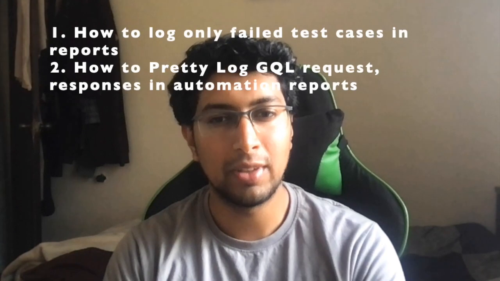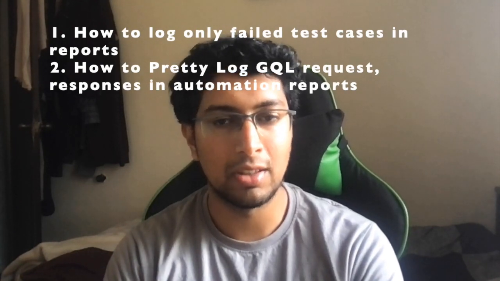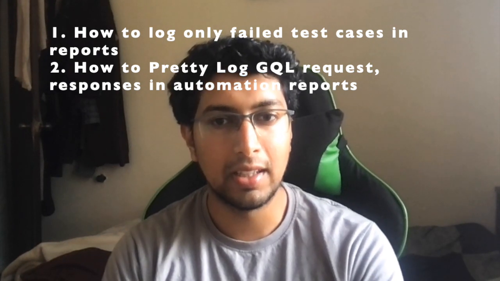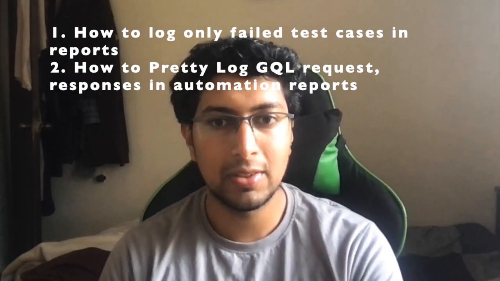Today we'll be looking at two problems. One of them is how do we log only failed test cases in the automation reports. These are API backend test cases, mainly written using RestAssured. The second problem is how do we pretty log the GraphQL request responses in the automation reports.